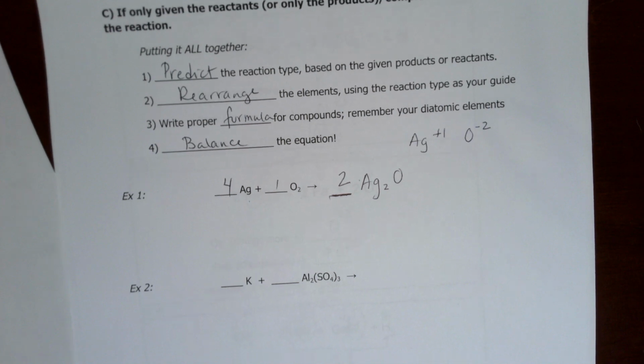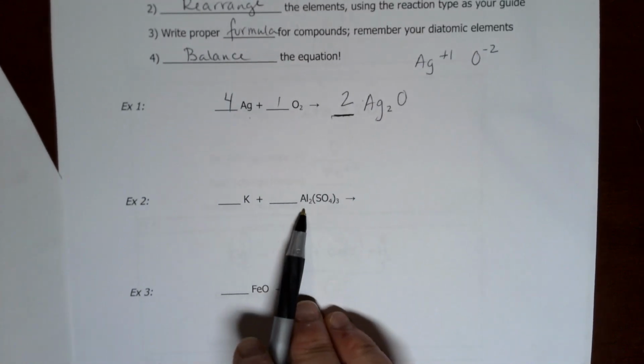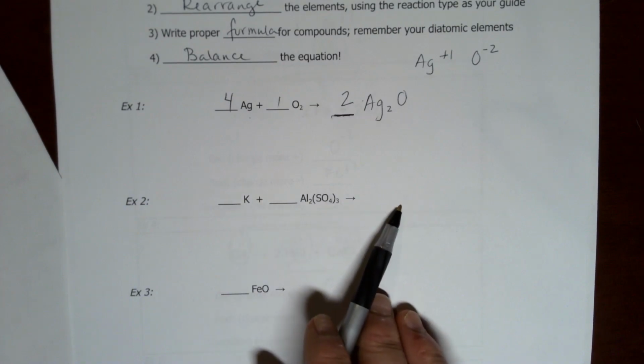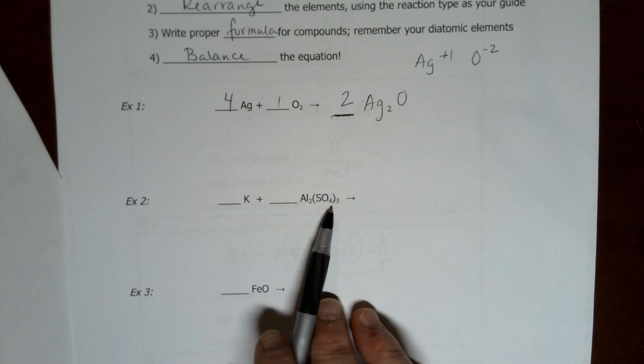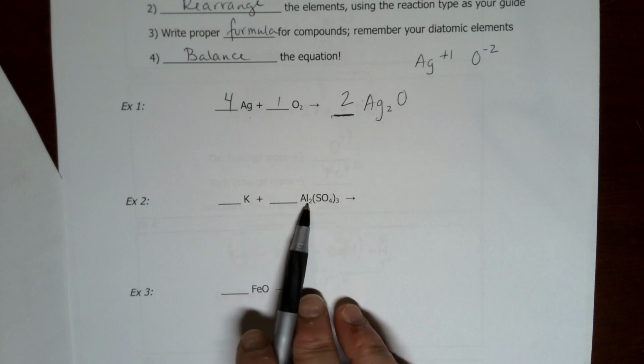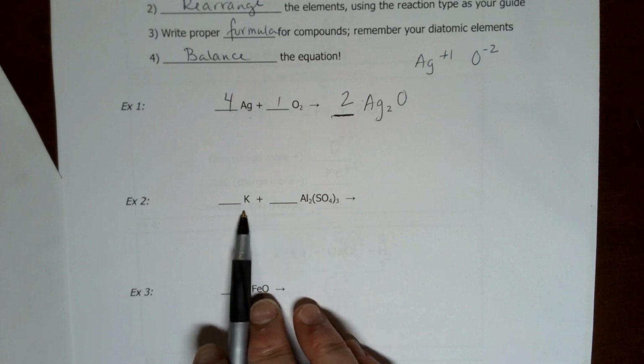All right, let's take a look at example number 2. Here I have potassium reacting with aluminum sulfate. I can predict what the products are going to be because I have an element and a compound. And in this case, the element is a metal. So this metal, K, is going to trade places with this aluminum. But when it does so, we have to make that formula correct based on the potassium ion.